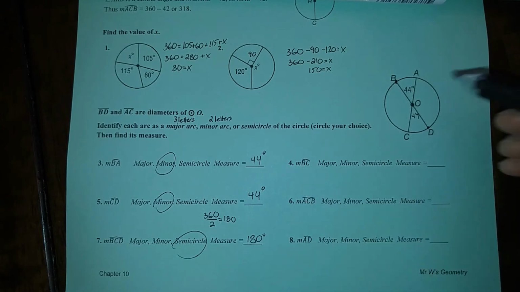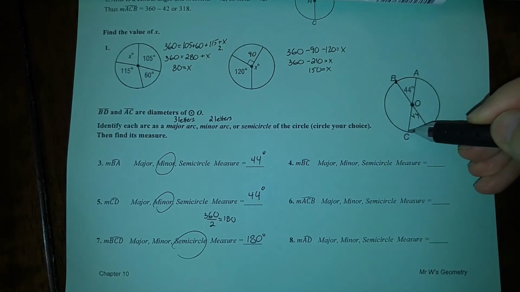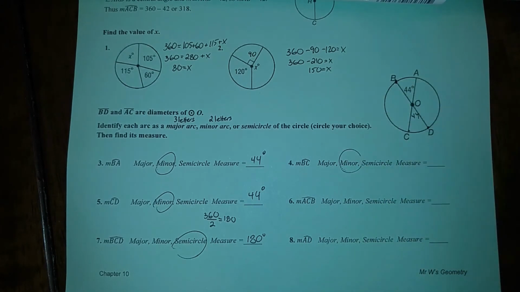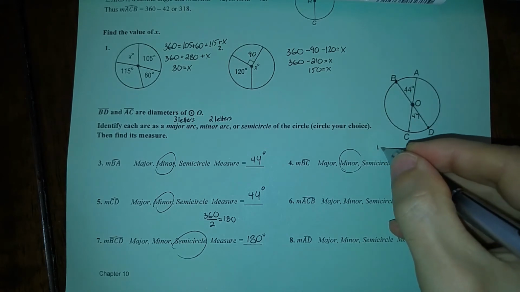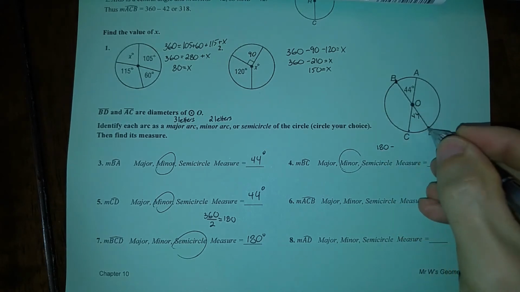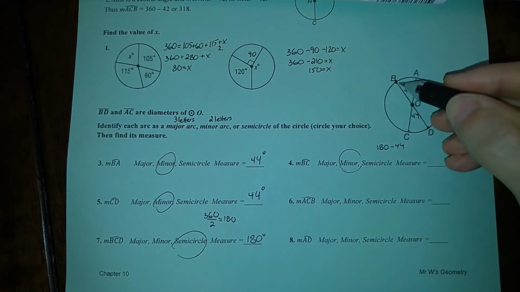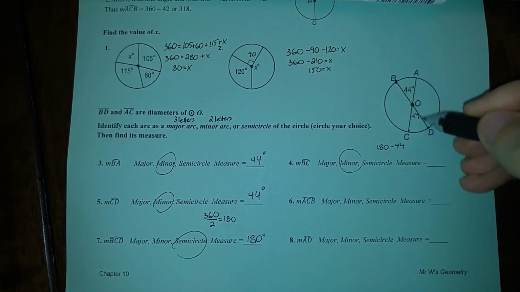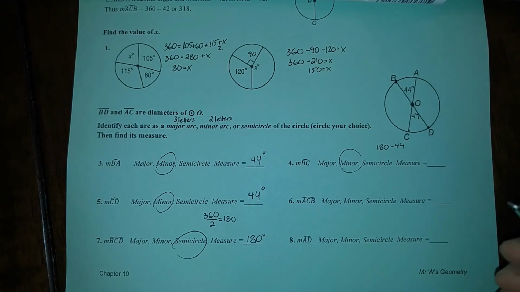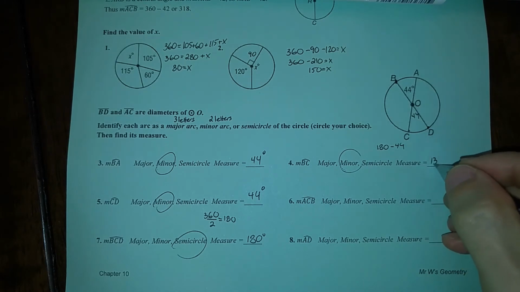Next, we have BC. BC goes from here to here. 2 letters, minor arc. Now, I know that BD was equal to 180 degrees because it's a semicircle. Well, BC is almost that entire semicircle, except we're subtracting this part right here. So BC is going to equal half of a circle minus CD, which is 44. In other words, this whole thing minus this little chunk is going to equal BC. 180 minus 44 is 136.